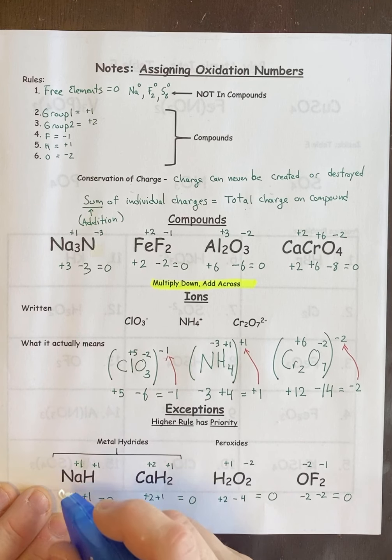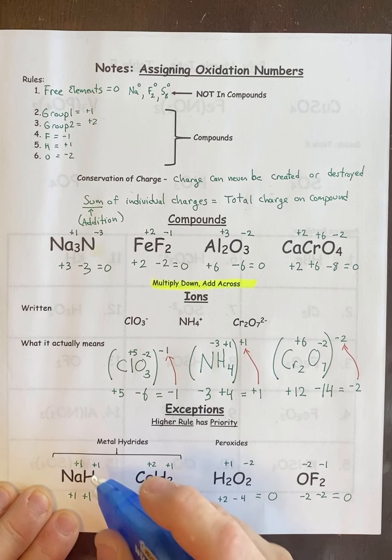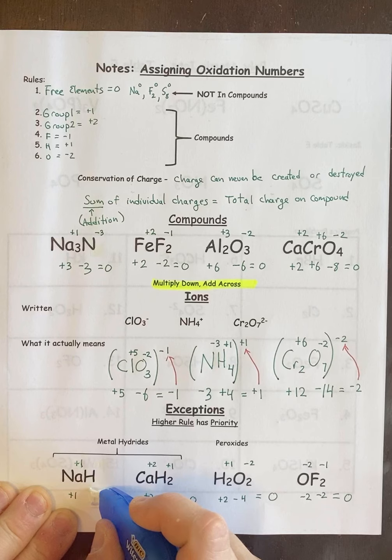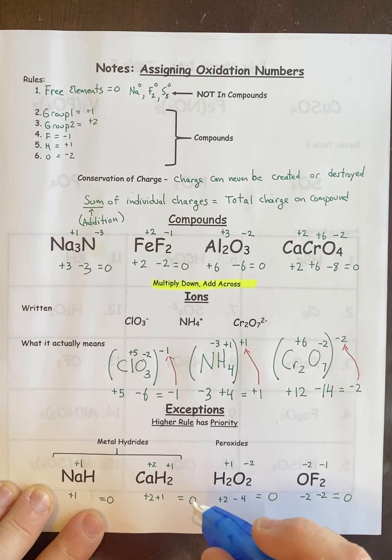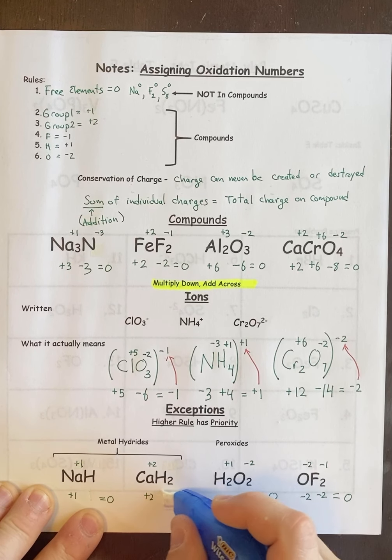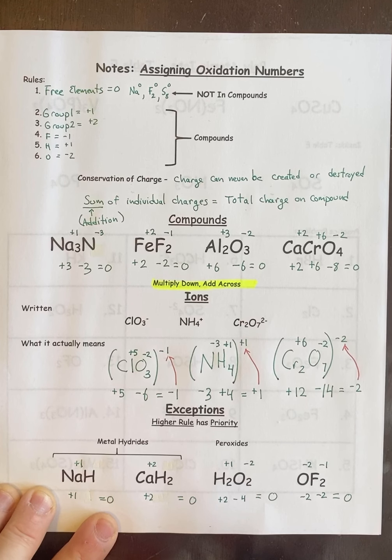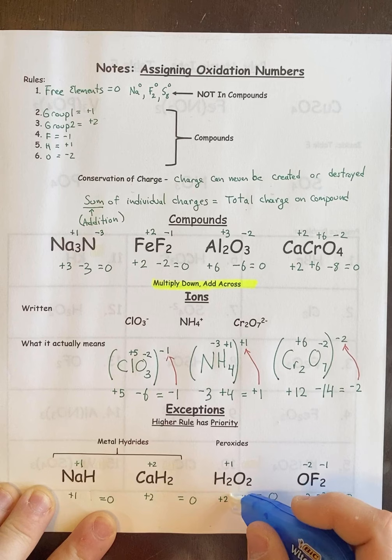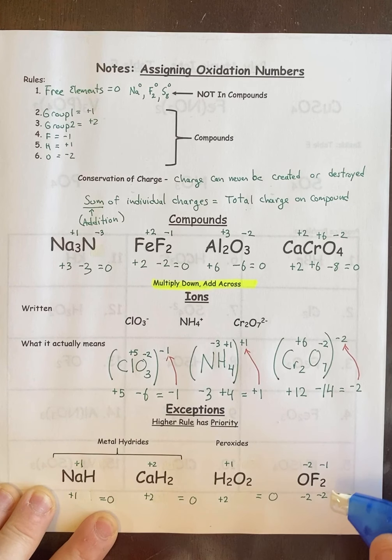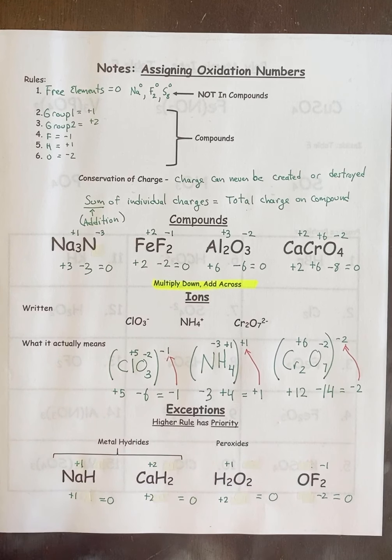So it's simple. Sodium is the higher rule, so hydrogen's rule goes out the window. Hydrogen again, calcium's rule is more important, so hydrogen's rule goes out the window. Here, oxygen's rule is less important, so oxygen's rule goes out the window. And here, oxygen's rule is also the least important, so now it changes. It's going to change dramatically for some of them.